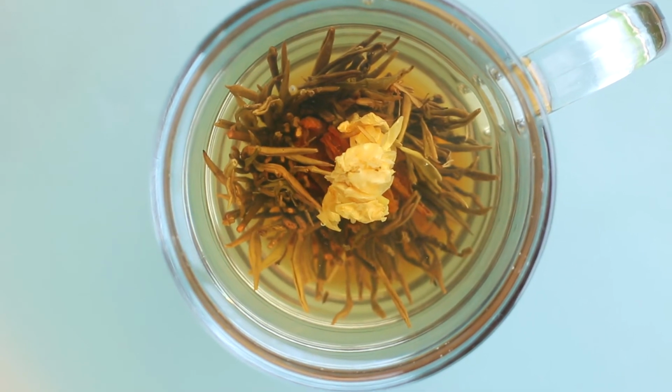Okay, so I realize that we've now covered lots of information here. In my future videos, I'll begin looking at these different types of tea in more detail, so stay tuned.